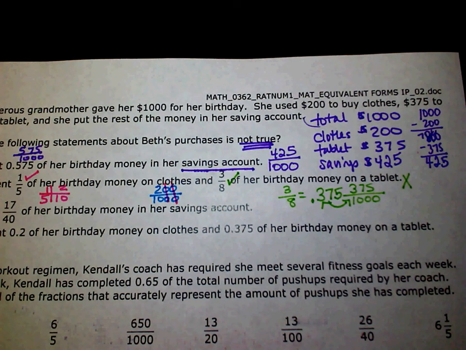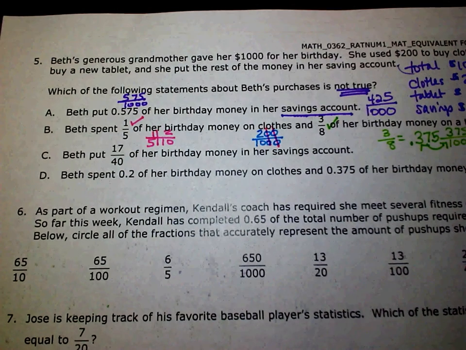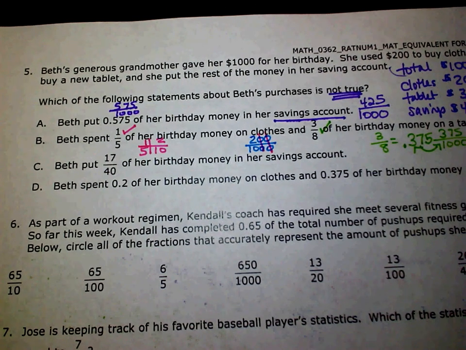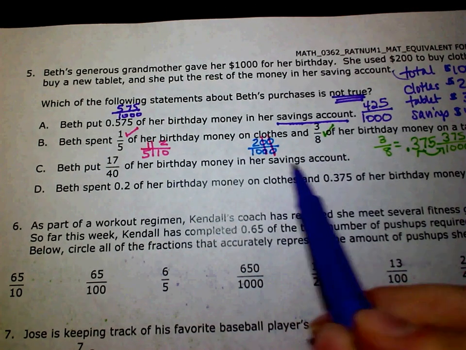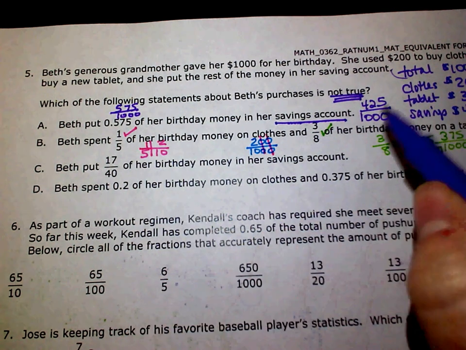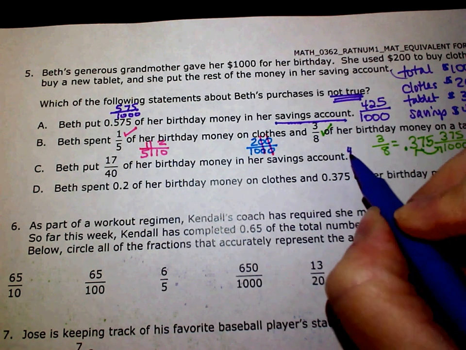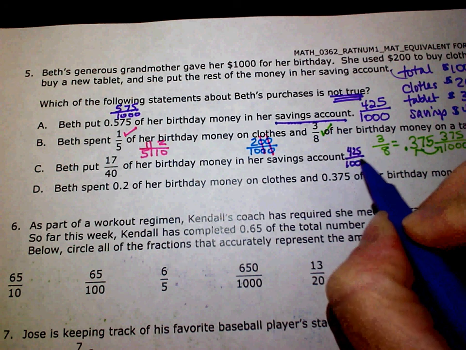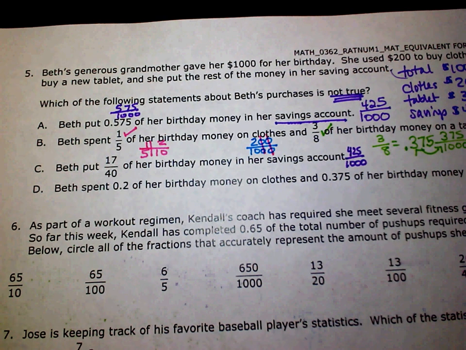C says Beth put 17/40ths of her birthday money in her savings account. Okay, so savings account, we already found her savings account up here was 425 thousandths. So with 17/40ths, I have to see if it's equivalent to thousandths.